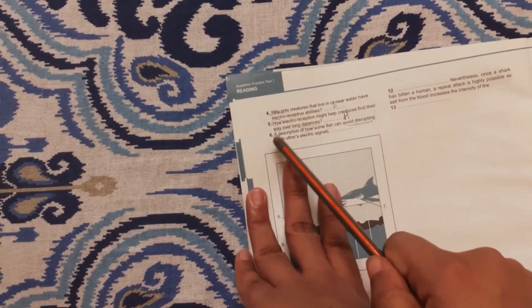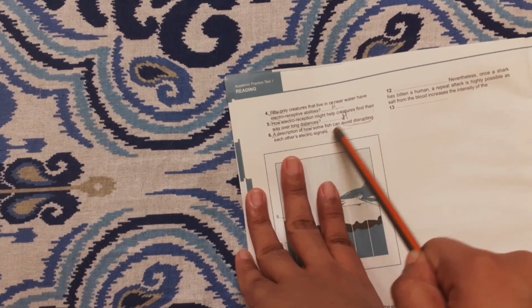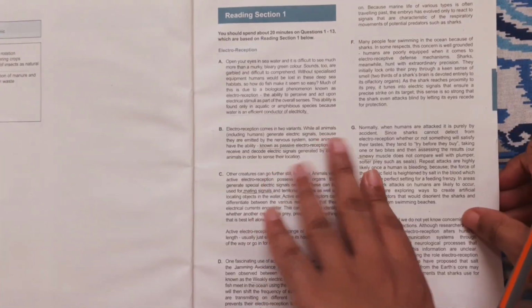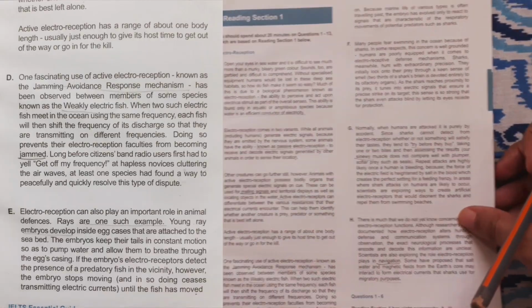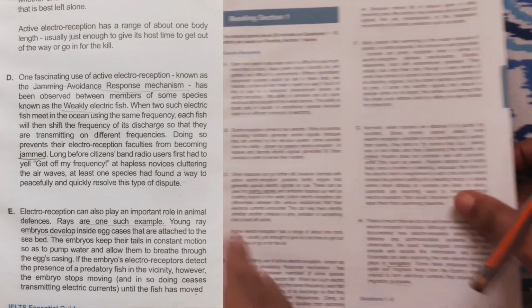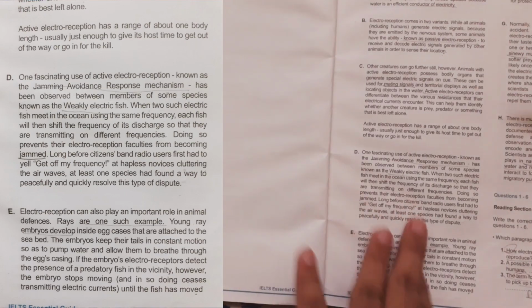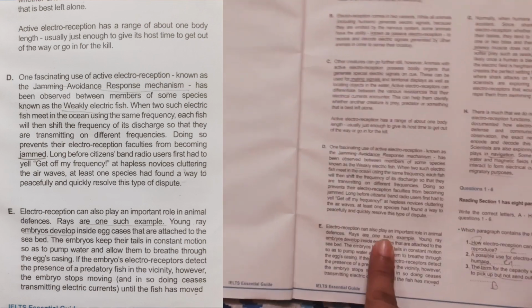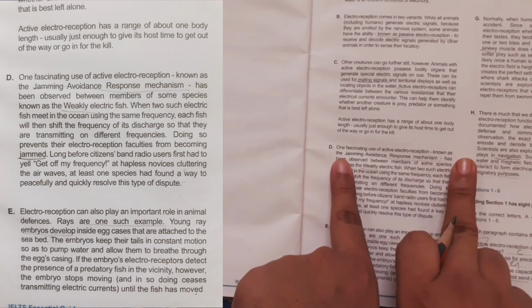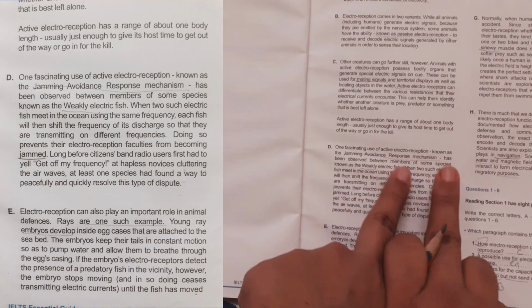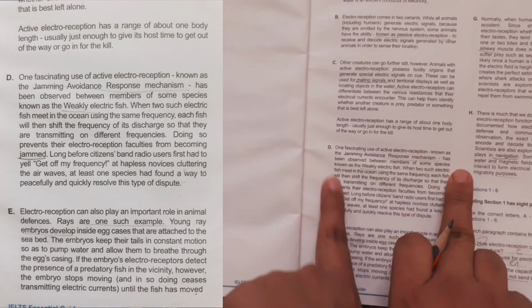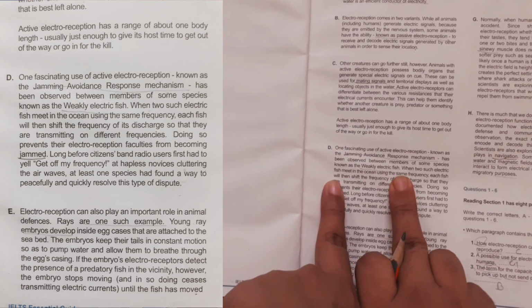Okay, the last question: a description of how some fish can avoid disrupting each other's electrical signals. So here you can see, they given one name also. One fascinating use of active electroreception, known as the jamming avoidance response mechanism, we already underlined that, has been observed between the members of some species known as weakly electric fish.